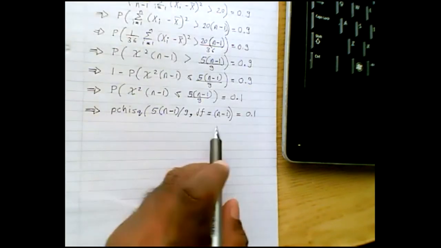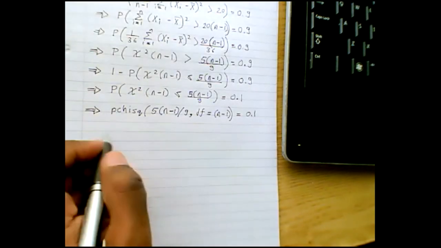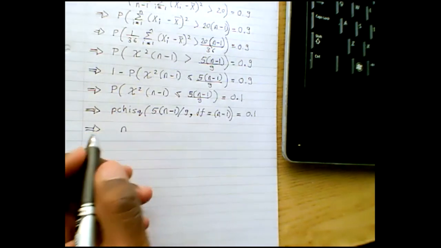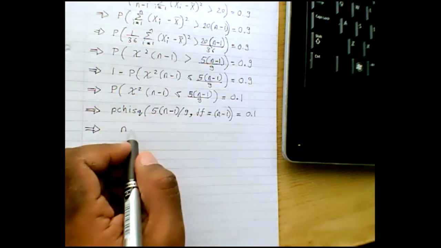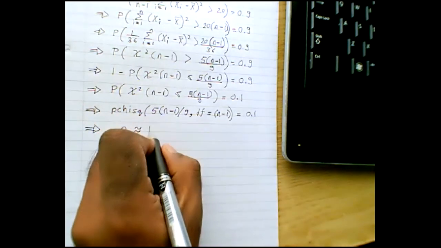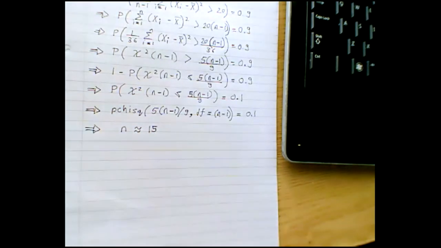Obviously, you cannot solve this by hand. You need to solve this using R. And if you do that, you will get n, and we are trying to solve for n, all right? n is the sample size. You will get this to be approximately equal to 15. So just put this in R, you will get n to be approximately equal to 15.